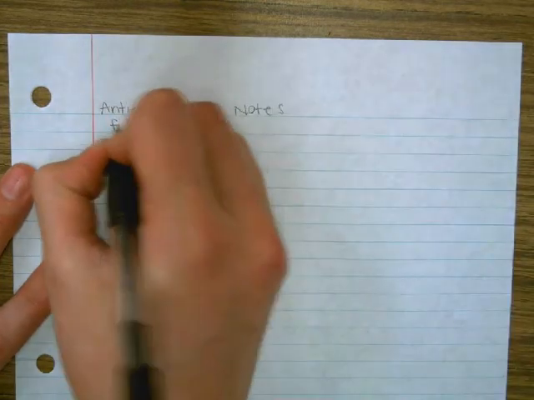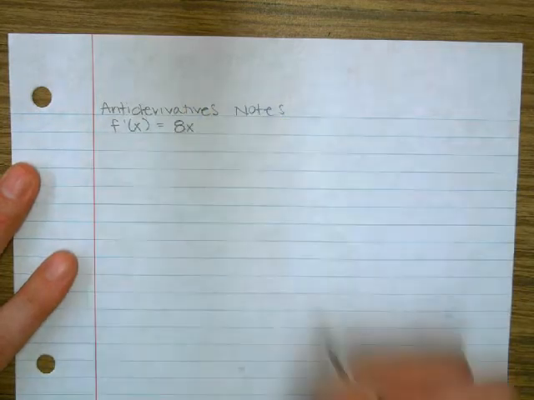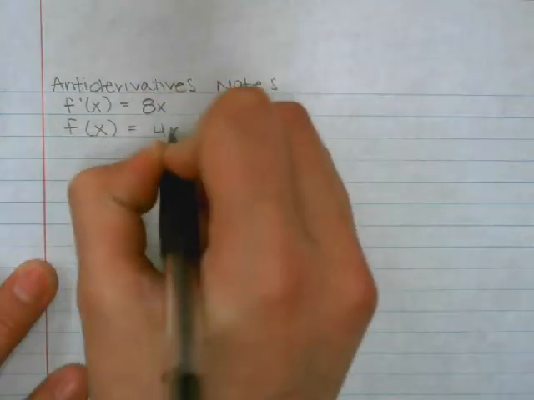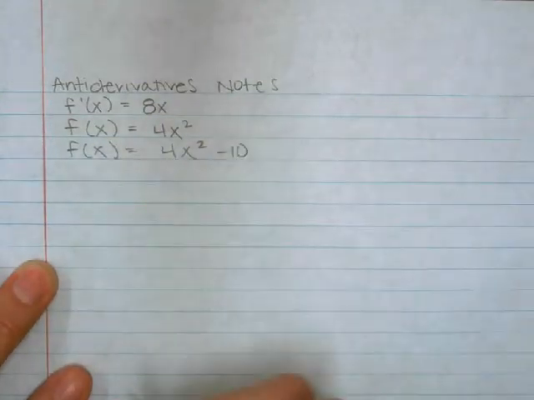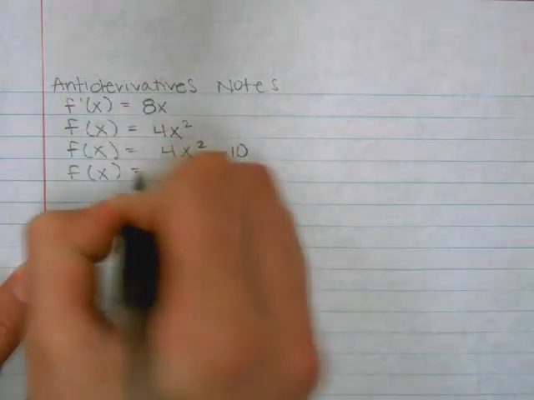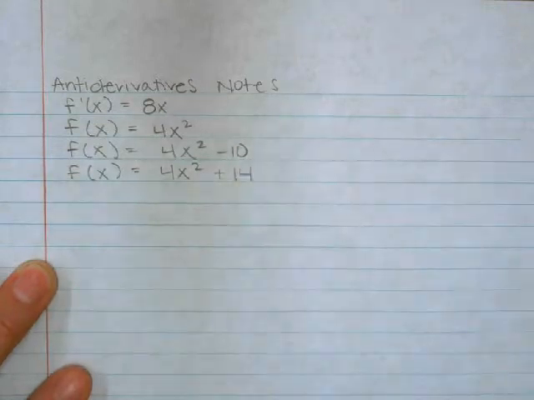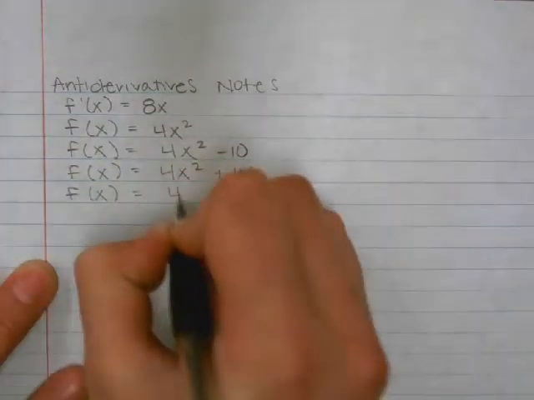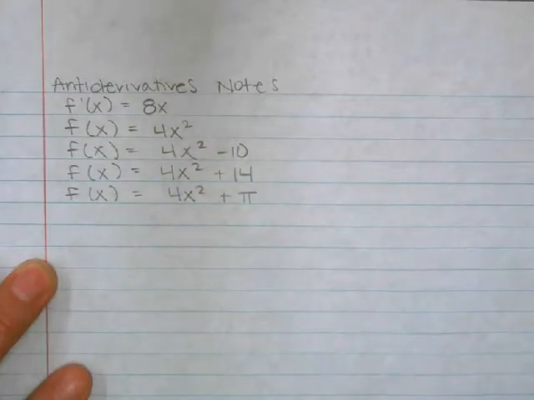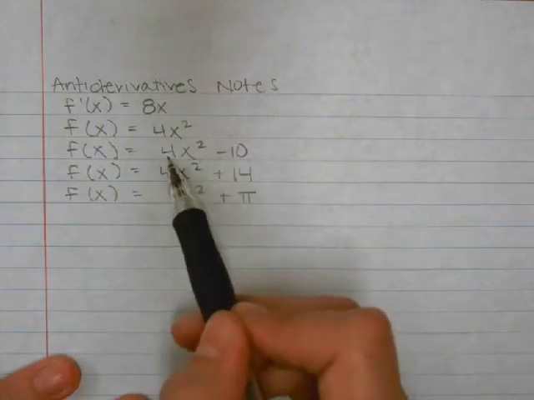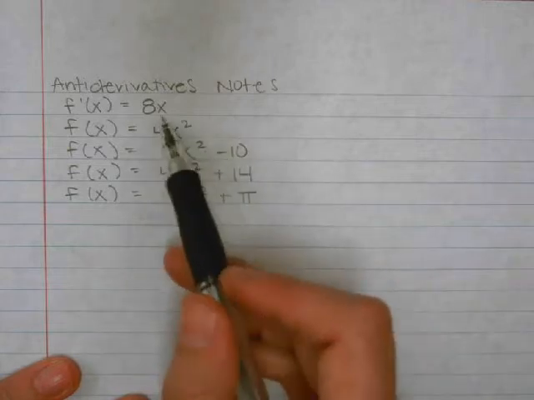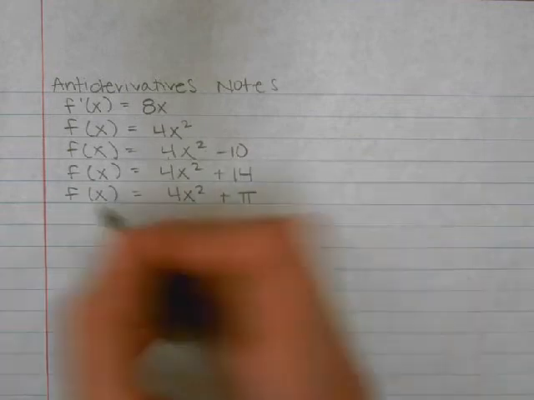So if we look at a function that we know is a derivative, and we said that that function is 8x, then we have a few different answers actually for what the original function could have been. The original function could have been 4x squared, or 4x squared minus 10, or 4x squared plus 14, or 4x squared plus pi. There's a lot of different things that original function could have been, where if you did the rule for the derivative and you multiply the exponent by the coefficient and then drop the exponent by 1, it would still get you 8x.